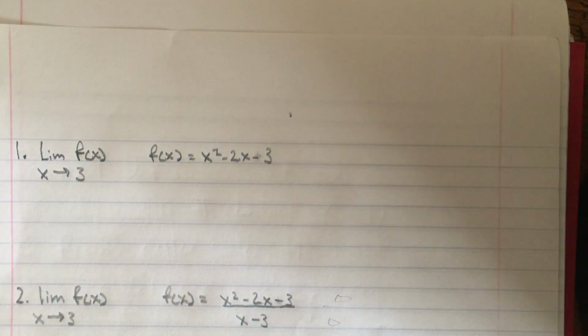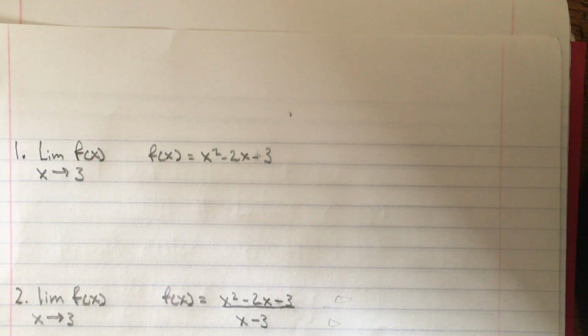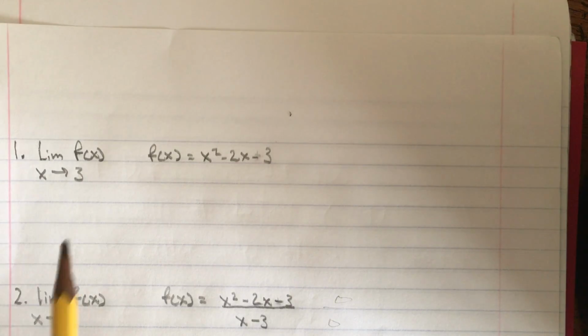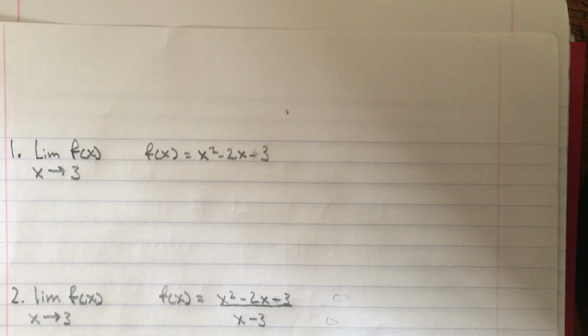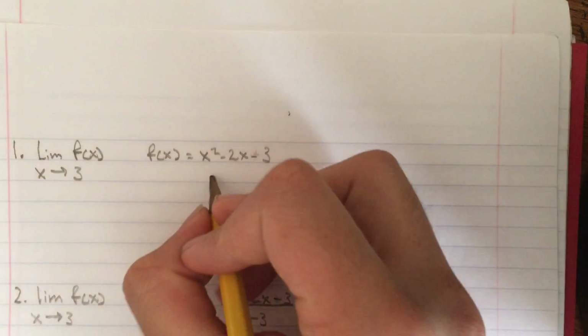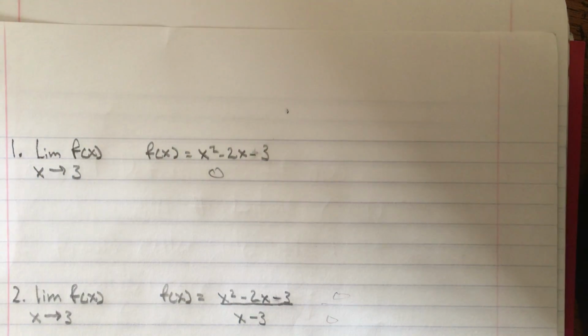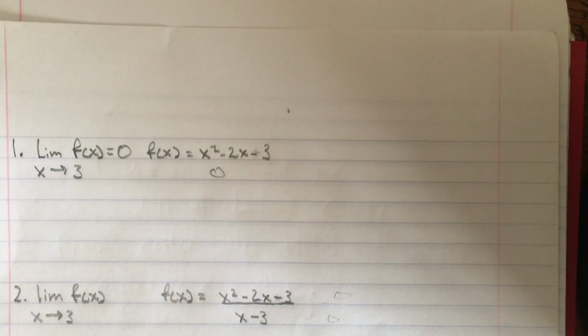Minus 3. So what you always want to do first with these problems is just go ahead and plug in 3 into the equation, or whatever x is approaching into the equation, and see if you get a defined point. Let's see if we do it here. We get, plug it all in, 3 squared is 9, minus 6, minus 3 would be 0. Therefore, the limit of f of x as x approaches 3 equals 0.